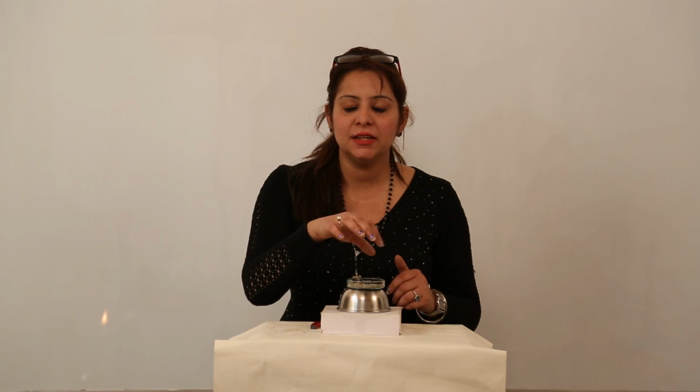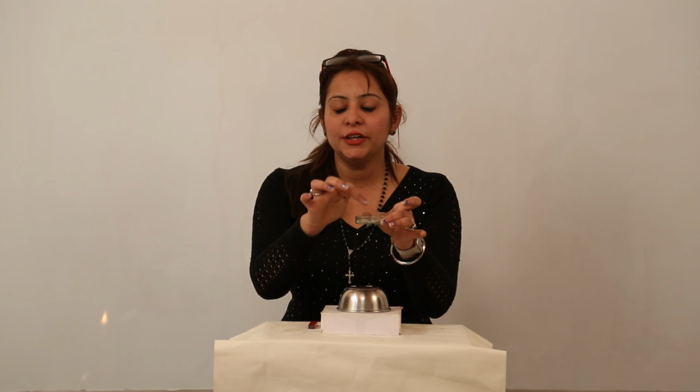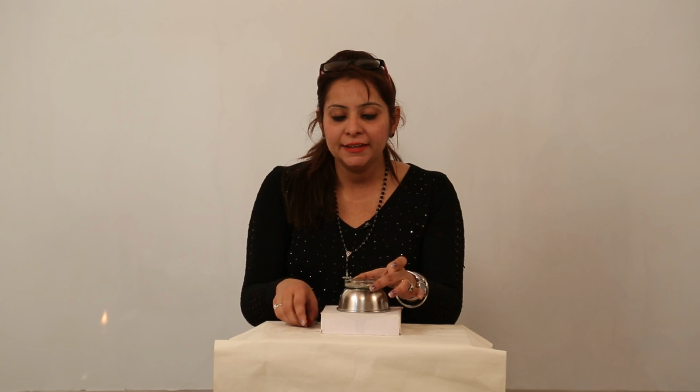I have put iron nails into it, because instead of iron nails, you can also put iron filings, as they will also show the same property. So for this, what I've done is I've taken a petri dish. As you can see, it has a mixture of sand and iron nails, and this is a magnet.